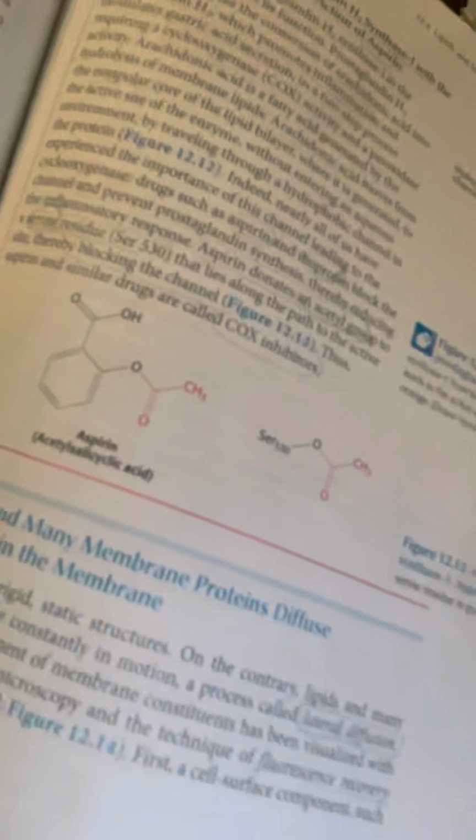So aspirin acts by transferring an acetyl group to a serine residue in prostaglandin H2 synthase 1. Let me show you what the aspirin structure looks like, because I do not have the pen, so I was not able to draw it out.